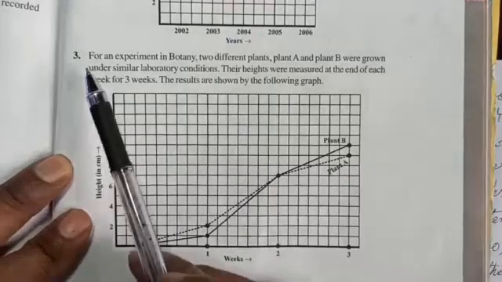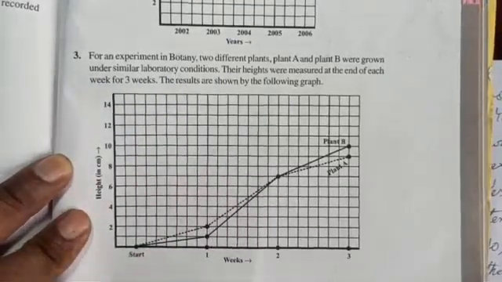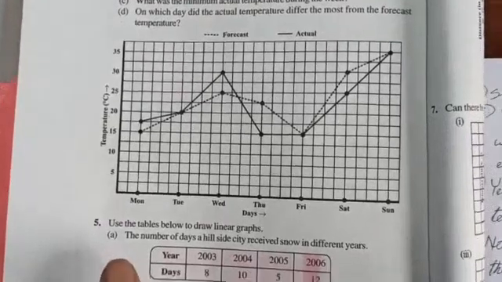Now question number 3 is over and question number 4 is same. So now let's write question number 5.